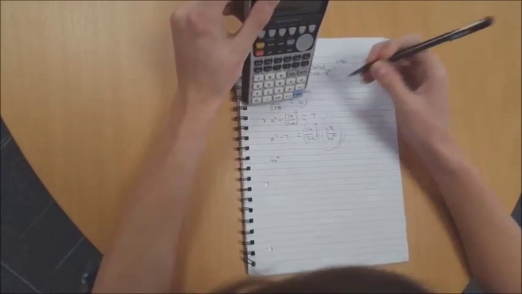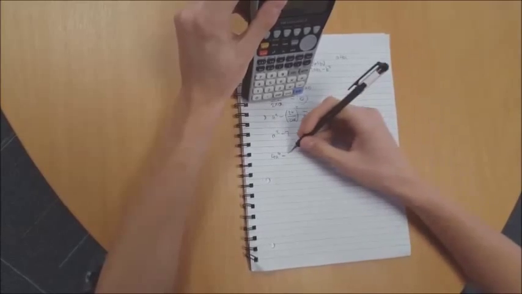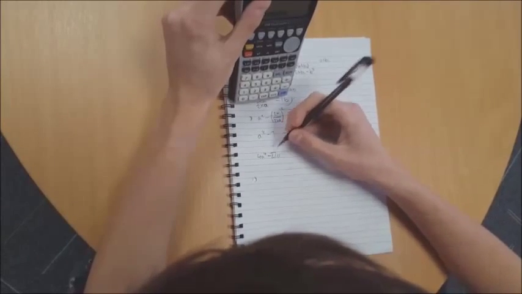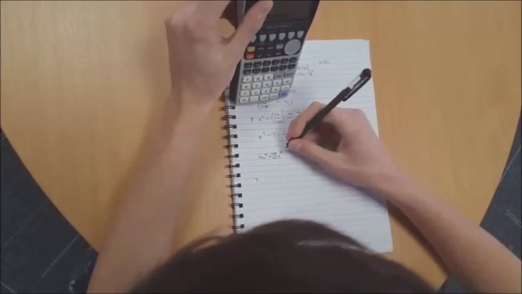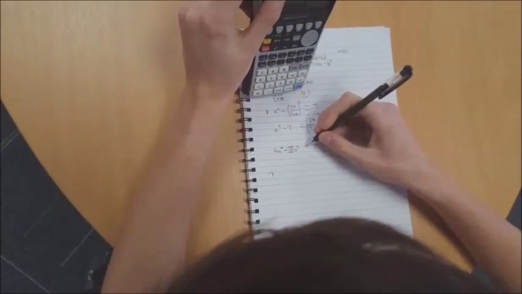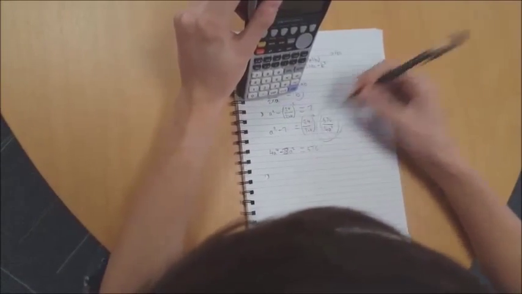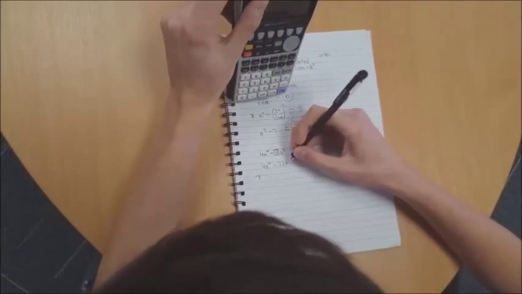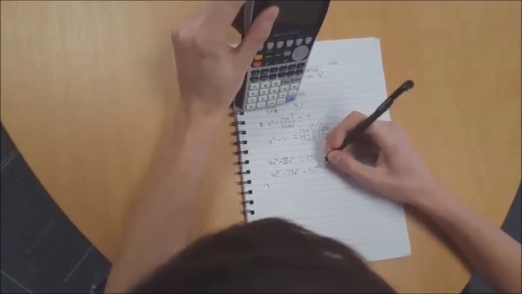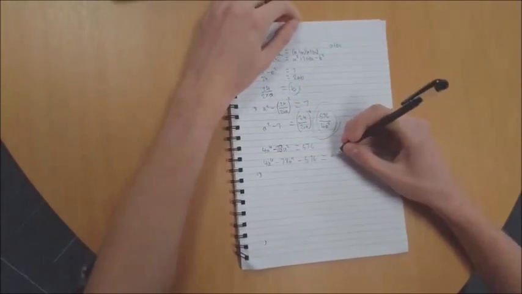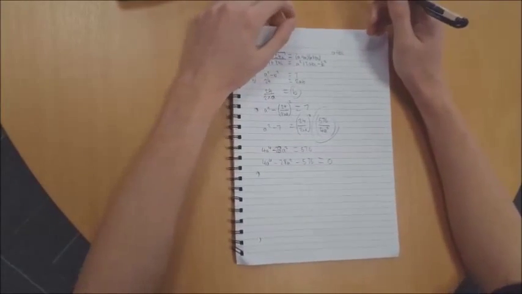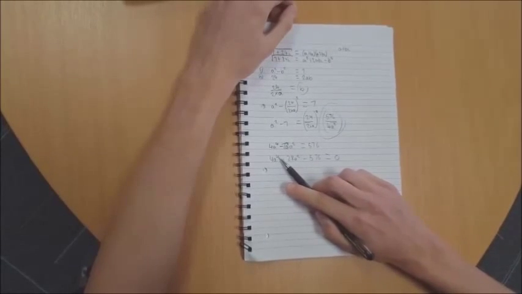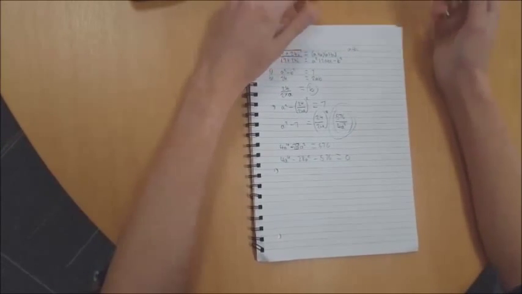So we should get 4a to the power of 4. We get minus 7a squared, well, times 4, so that's minus 28a squared, equal to 576. Take that away. 4a to the 4 minus 28a squared minus 576 equals 0. And this is a quadratic equation, but it's a sort of polynomial. The first term is not a squared, and the second term is just squared.